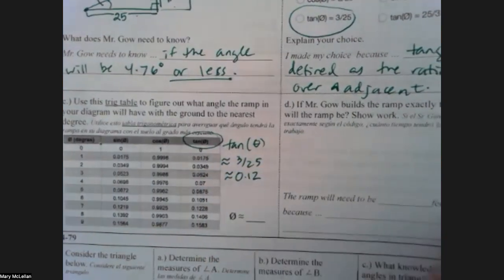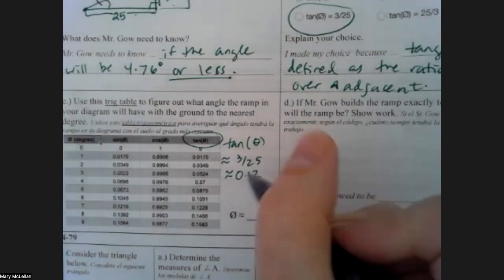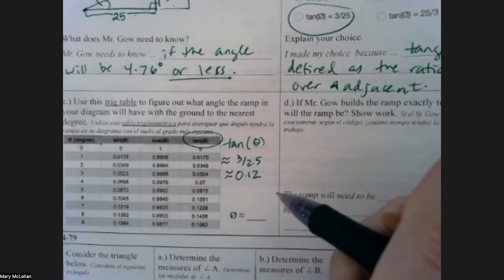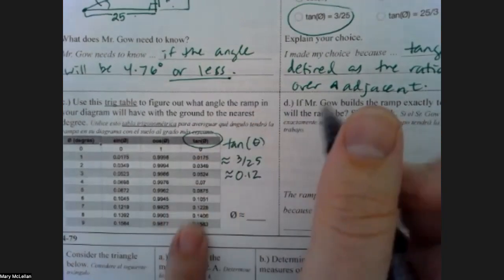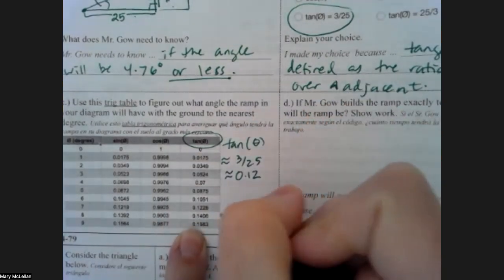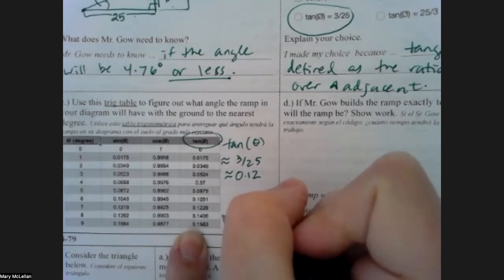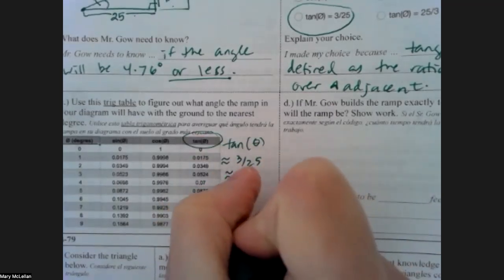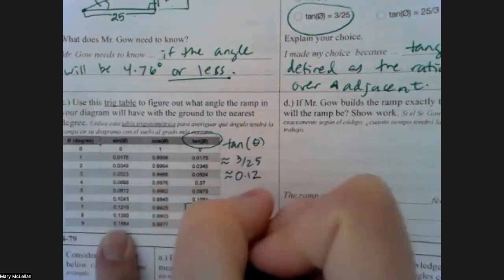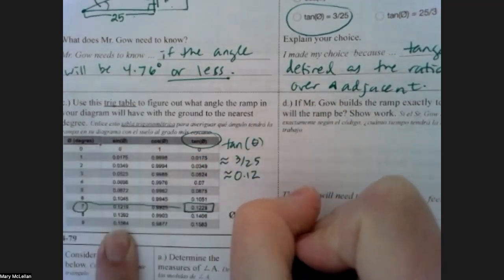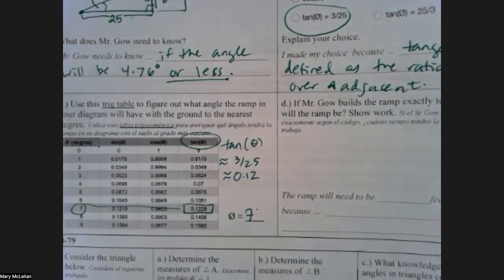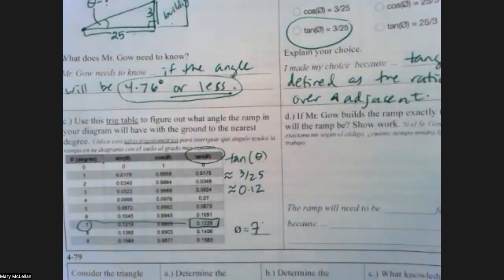This is how we used to do it before we had calculators for everything. I would have done 3 divided by 25 by hand. I would have gotten 0.12. I would have found that on my list of tangent values. The closest possible value is right here, 0.1228. And that would be for an angle of about 7 degrees. All right. So that's kind of a problem because we wanted the angle to be 4.76 degrees or less.